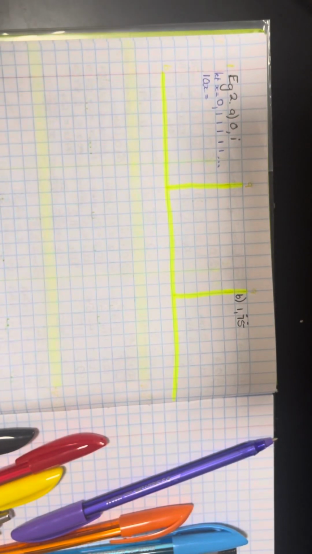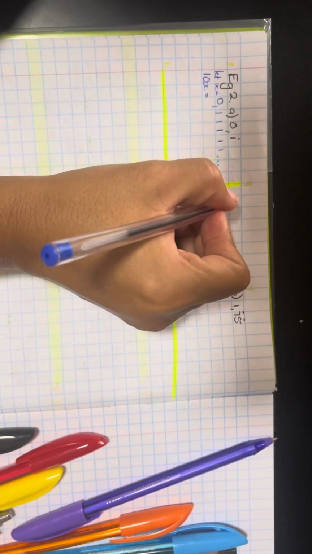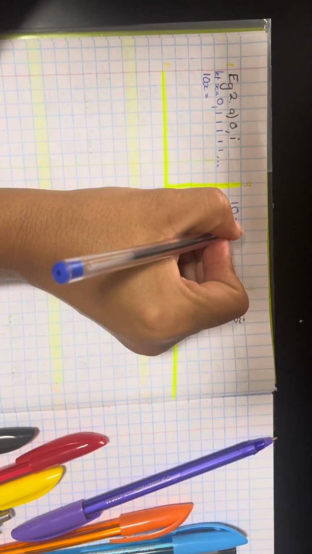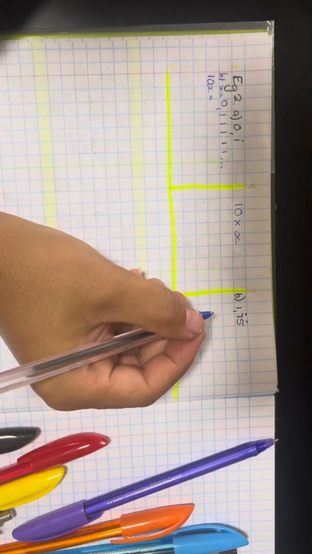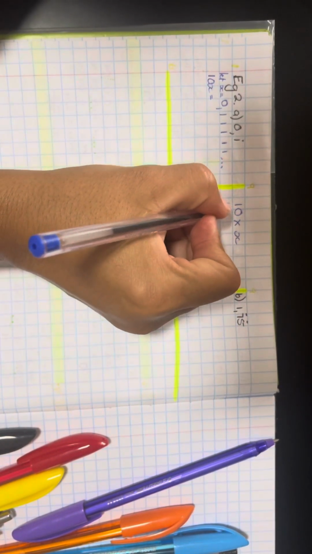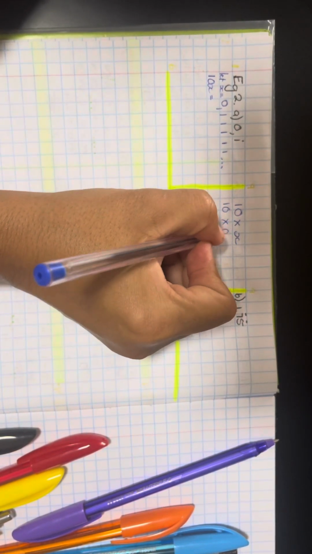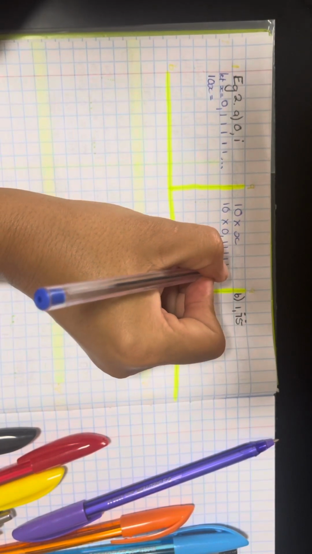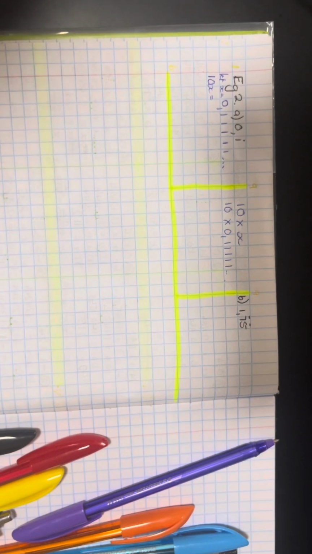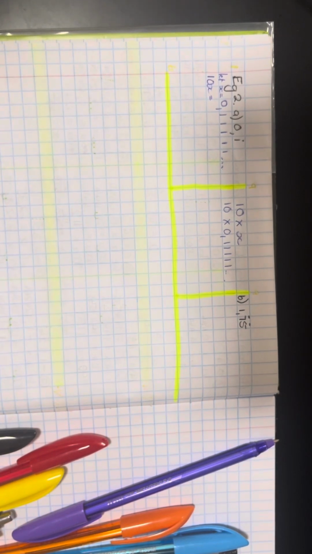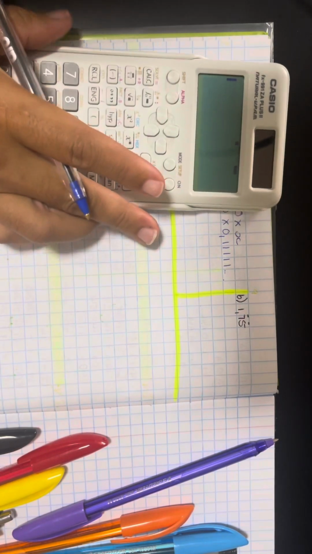Now, what does this mean? It means you are going to say 10 multiplied by x. And we just said that x is 0.1 recurring. So you're going to say 10 multiplied by 0.11111 recurring. Now, remember the one thing that I keep repeating in class: use your calculator. Even if it seems silly, it really doesn't matter, okay?